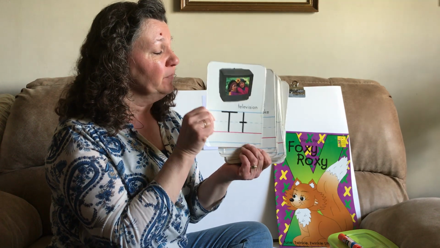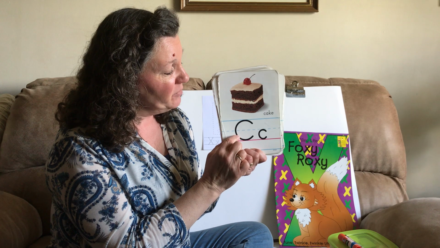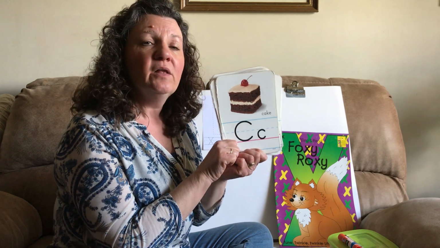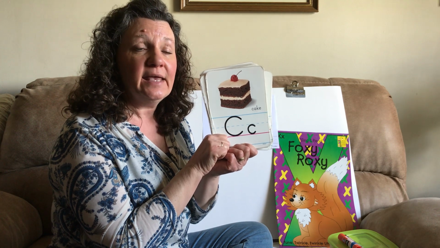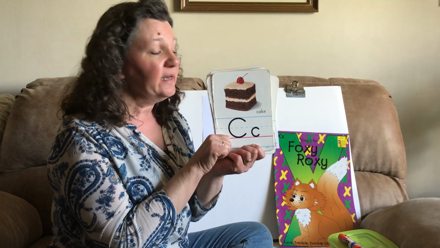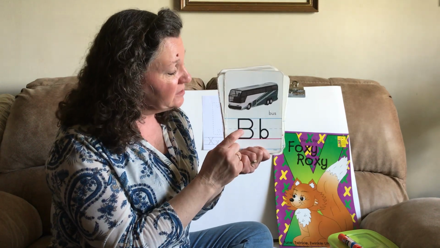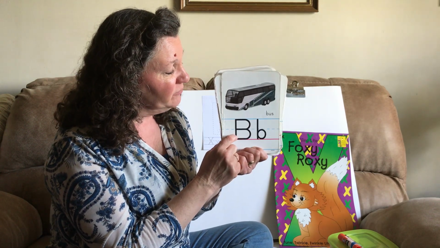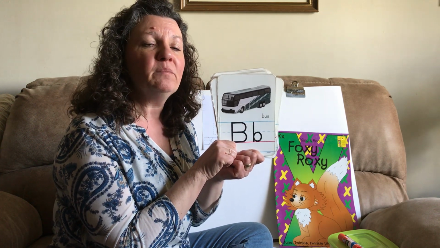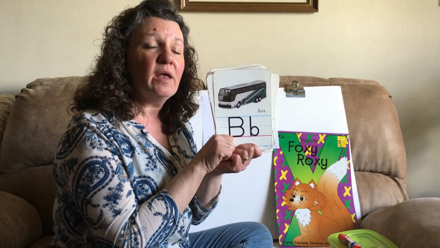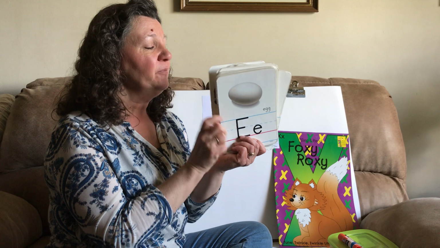How about that one? Remember this letter? This is the letter C. We have our capital C and our lowercase c. The letter C makes the K sound, like cake and candy and corn and carrots. What about that one? Do you remember this letter? This is our letter B. We have our capital B for Benjamin, and our lowercase b makes the B sound, like bus and baby and ball and butterfly.